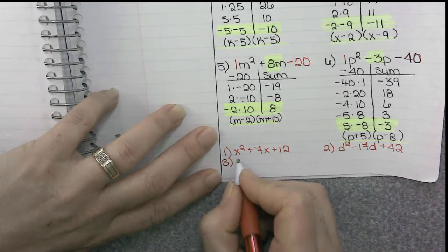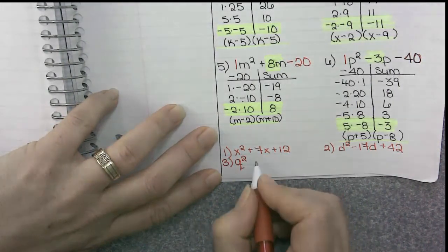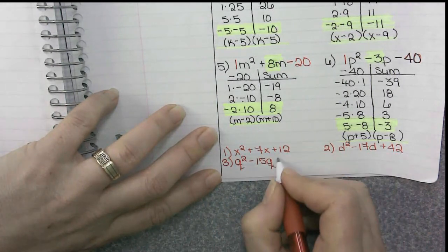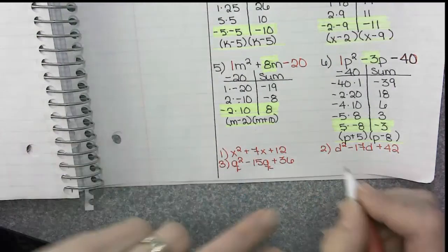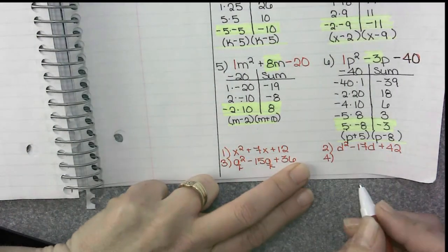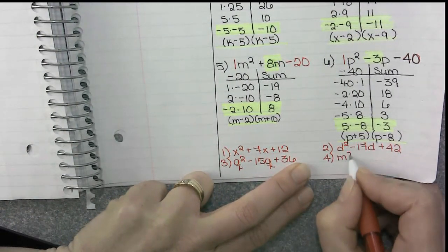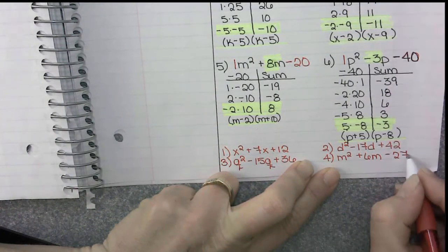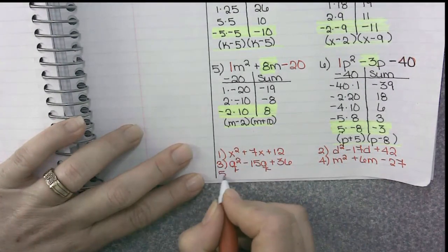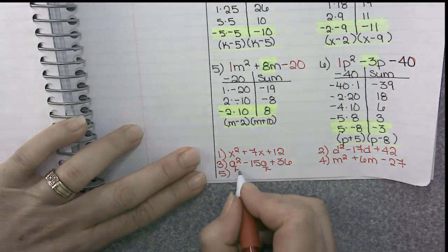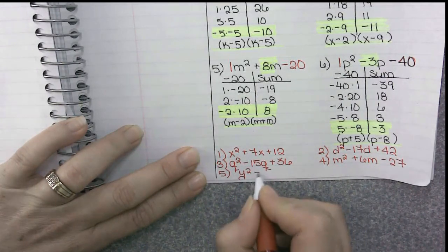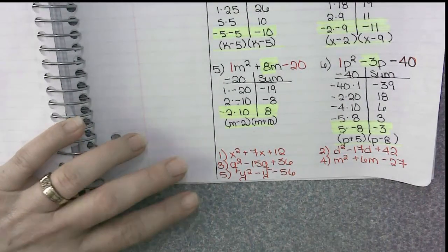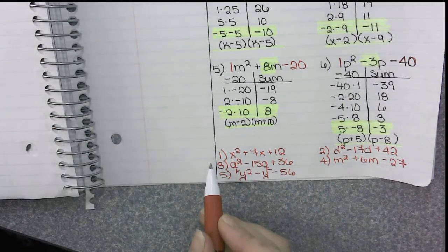3q squared minus 15q plus 36. m squared plus 6m minus 27. And factoring is important, so we'll do 5 examples this time. Y squared minus y minus 56. These are the examples we'll do when you come into class, so be prepared to do that.